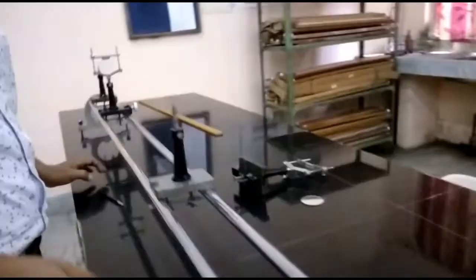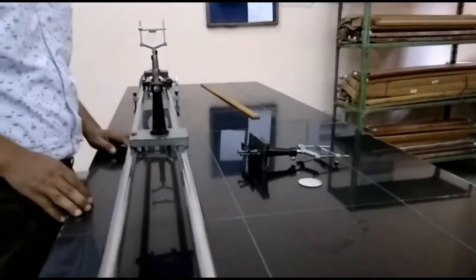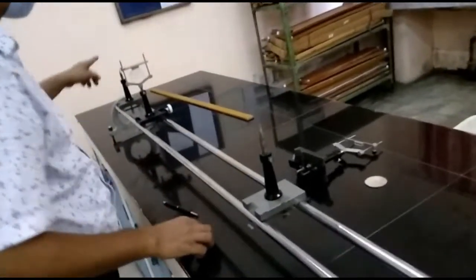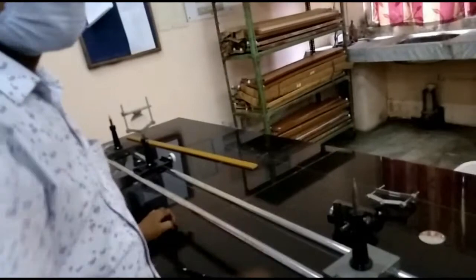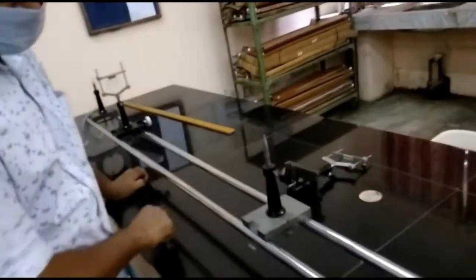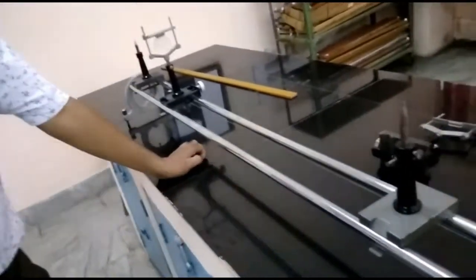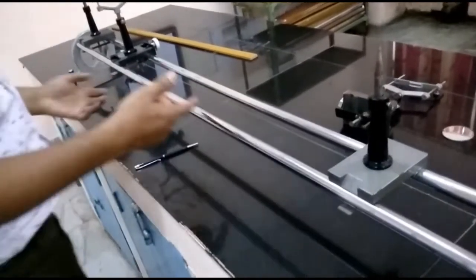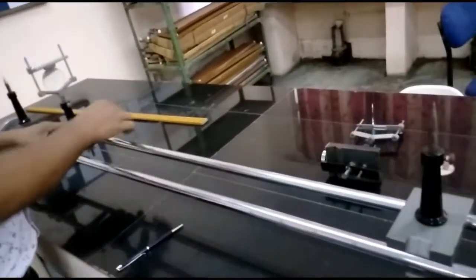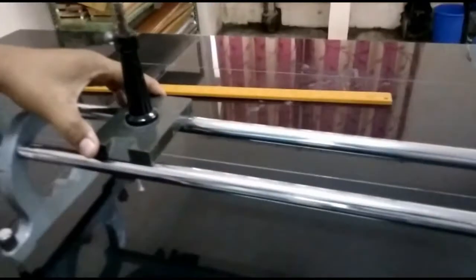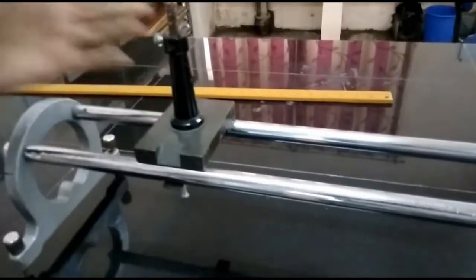Now this is done, so you will find an inverted image in this direction. If you look through this direction, you will get an inverted image formed by this object. Alright, so this is the location of the image formed by the object needle, and you have to correspondingly note down this position. Now the same thing you have to repeat again by changing the position of the object.